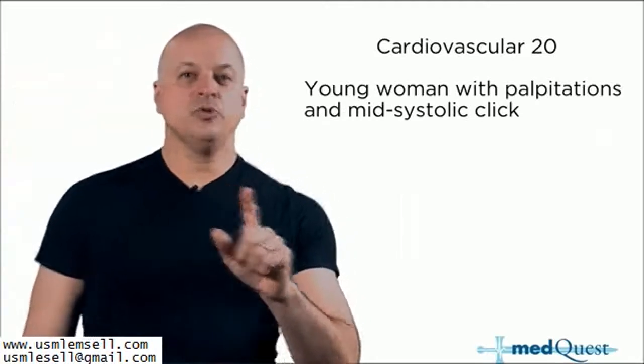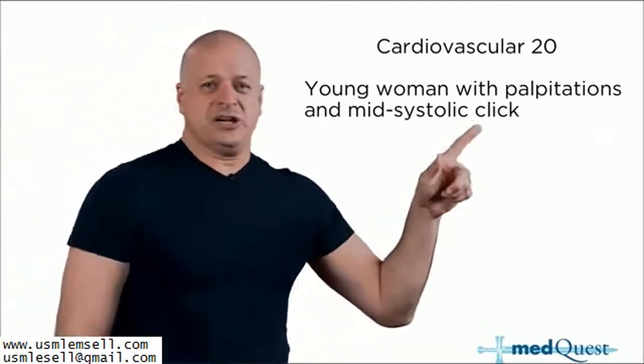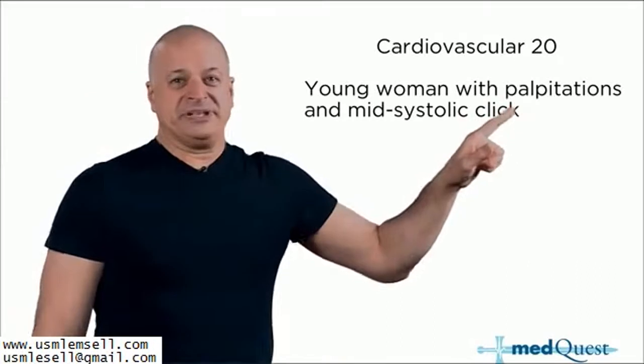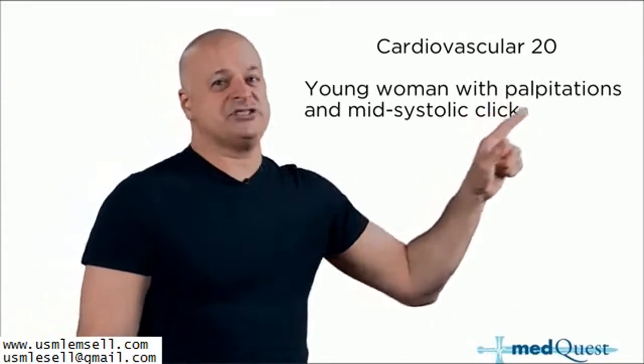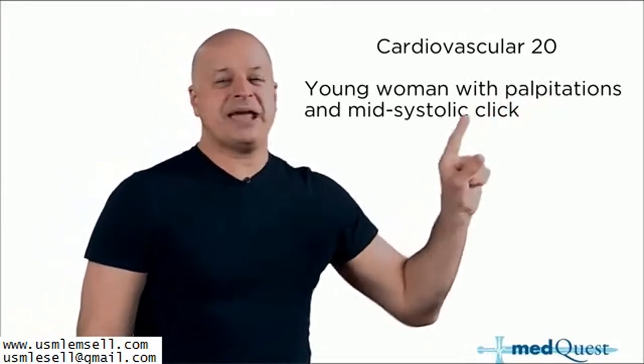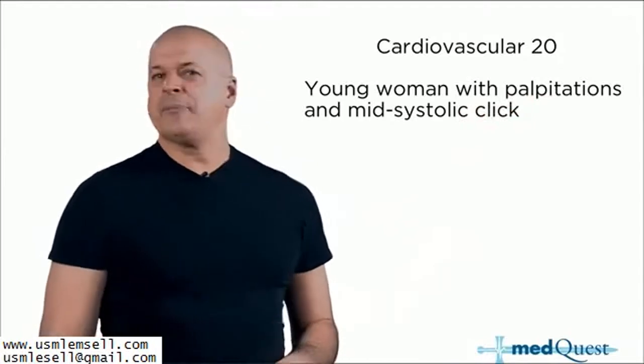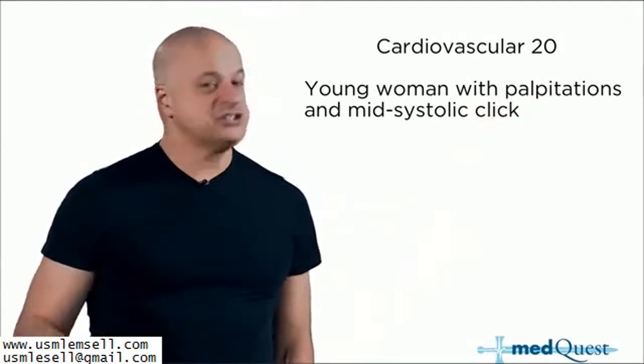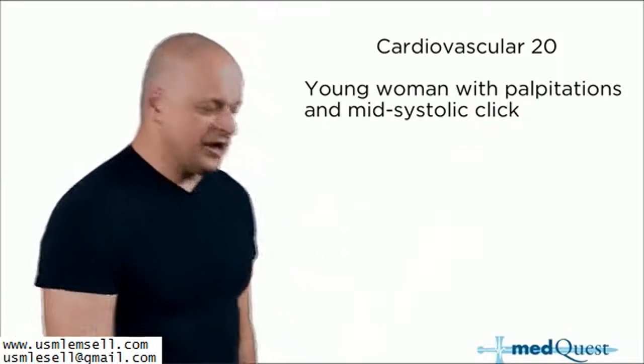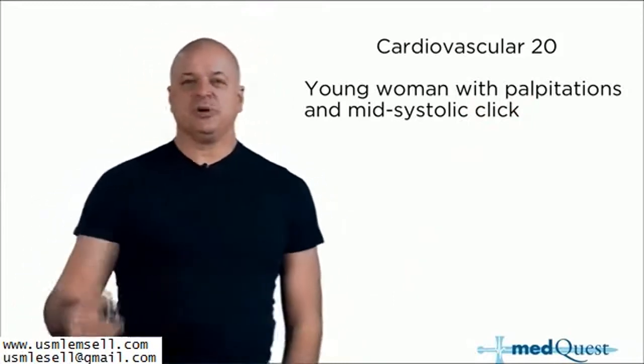Young woman with the click. Most of the time she's not too sick. Palpitating, and a mid-systolic click. Palpitations, pain, and panic attack. Palpitations, and the answer also is just found. What caused most mitral valve prolapse?